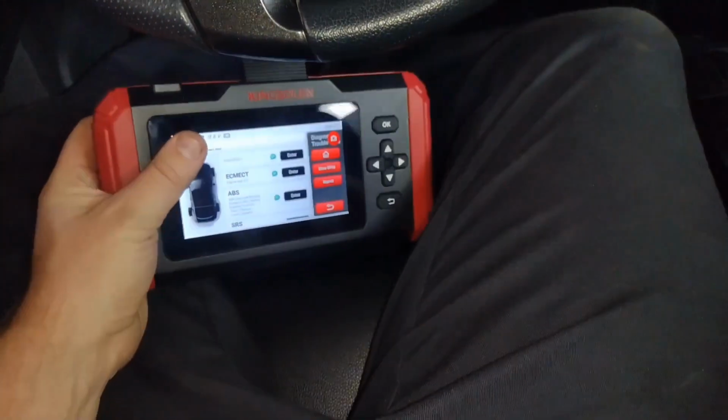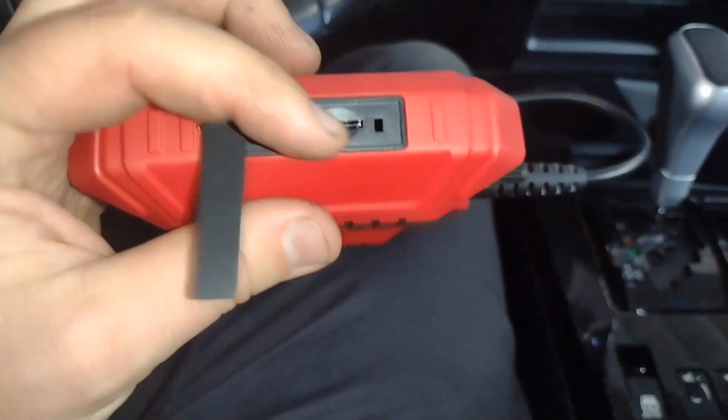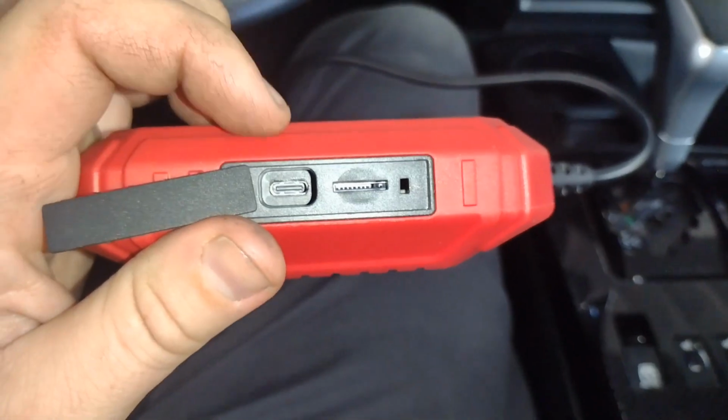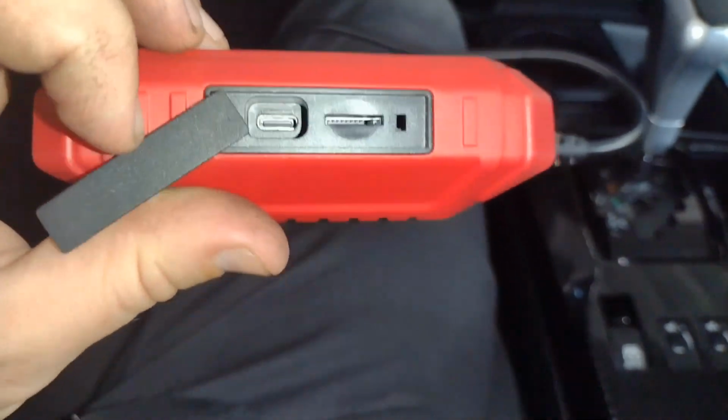It holds pretty well in your hand. I like the design. It's nice. Just powers on and off with the power button. And then also has an additional charging port right here, and then a spot for an SD card for your videos and pictures.